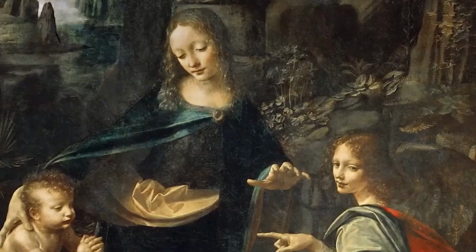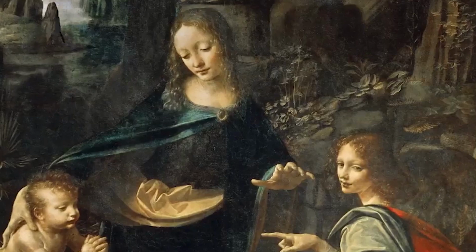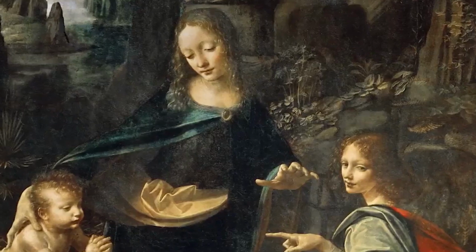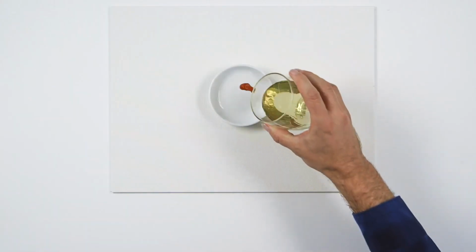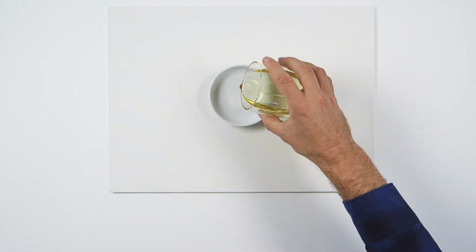But while the making of The Virgin of the Rocks presented its own challenges, something else made these paintings extraordinary: a revolutionary technique that Leonardo introduced.